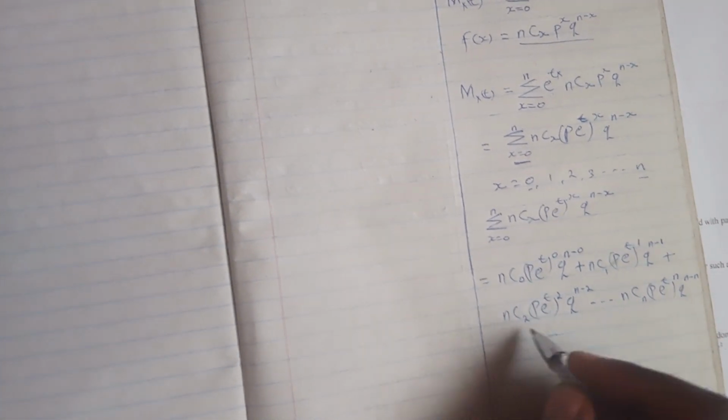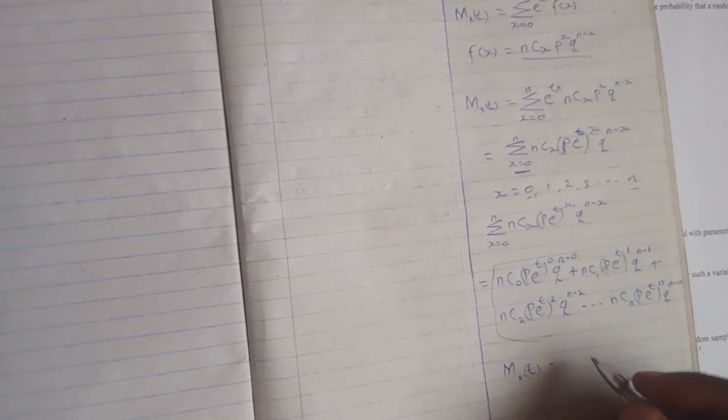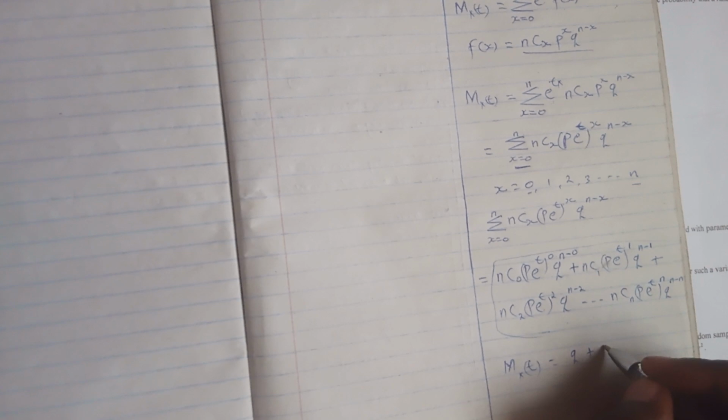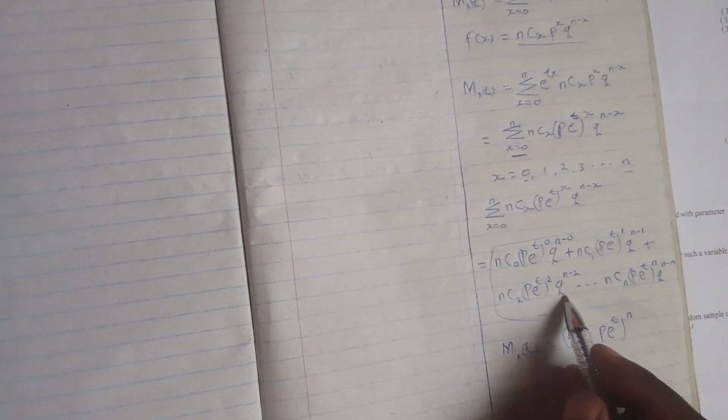Then in reaching there, all these under the binomial theorem can be replaced by, or our moment generating function will be, q plus p e to the power t, all raised to power n. All of this is replaced by this one. So our moment generating function of a binomial distribution is given by this one. Are we there?